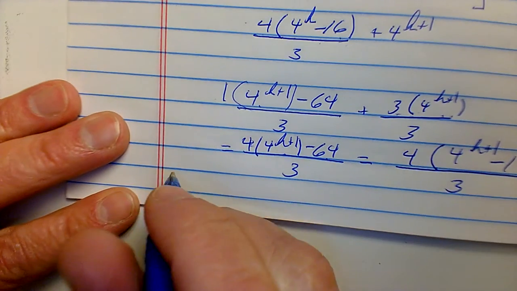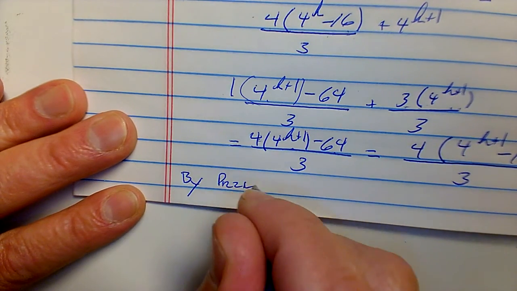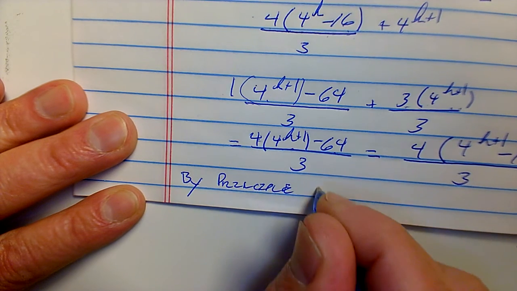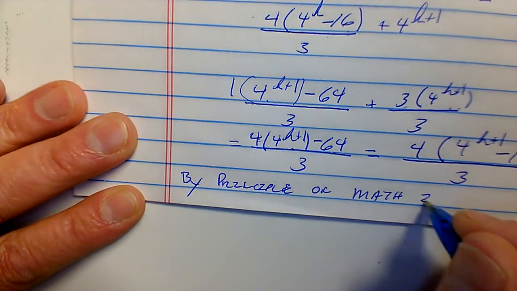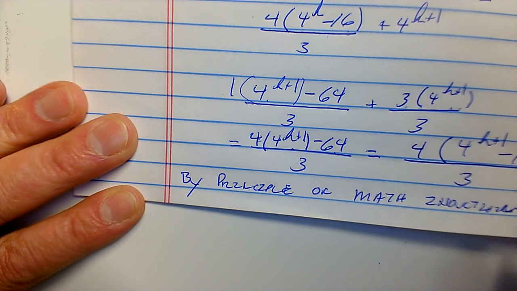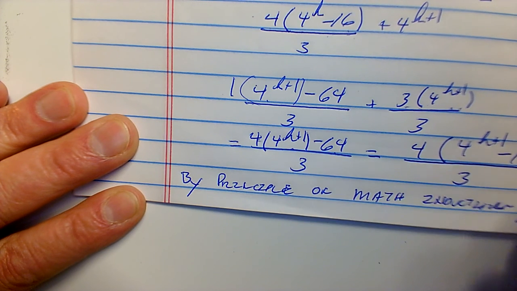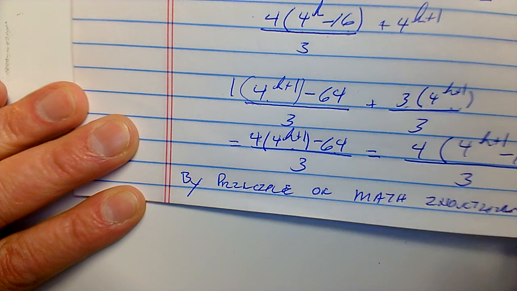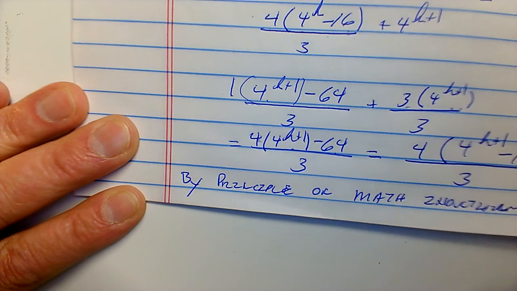So we've done the inductive step. So we can say, by the principle of math induction, we know that the sum starting from 3 going to n of 4 to the i is going to work out to being that formula. Sorry, I can't quite fit it in there, but you know what it is from the top.